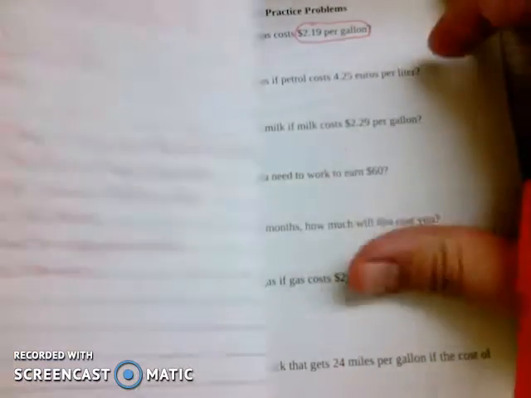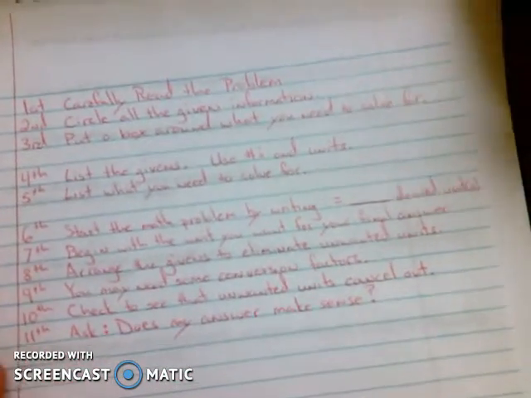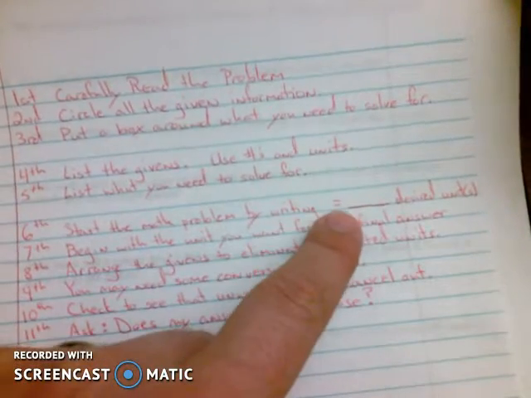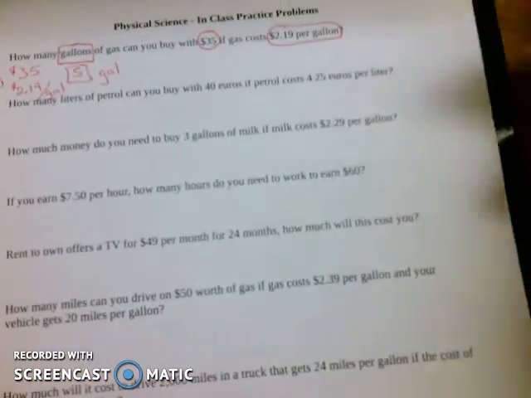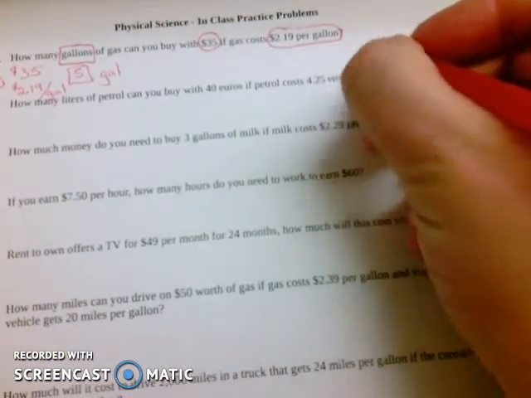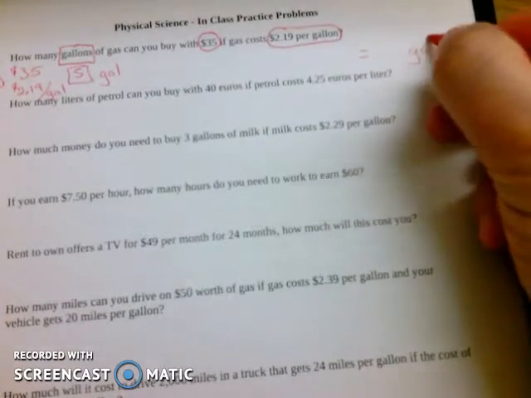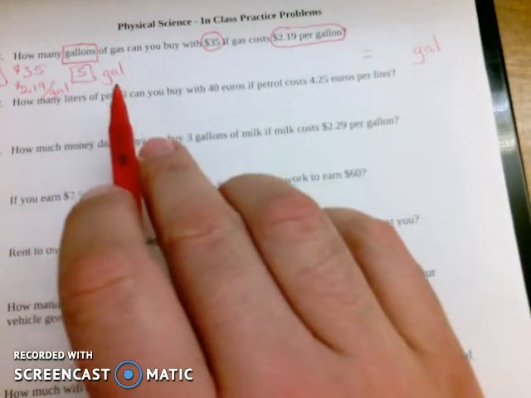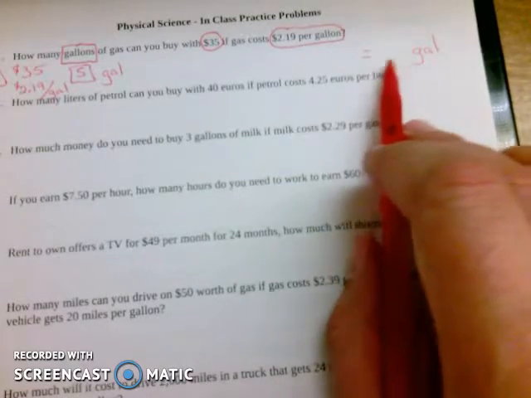All right. Now, the next thing we want to do is start the math problem by writing an equal sign, a blank space, and the desired unit. So I'm going to go way over here on the right-hand side of my paper. I'm going to write an equal sign, use a blank space, and I'm solving for gallons. So I'm writing down my desired unit. That's what I'm solving for, right? The thing in the box went here, and now we wrote it over there also. Okay, and some number is going to go there.